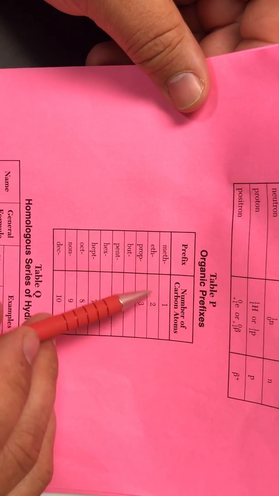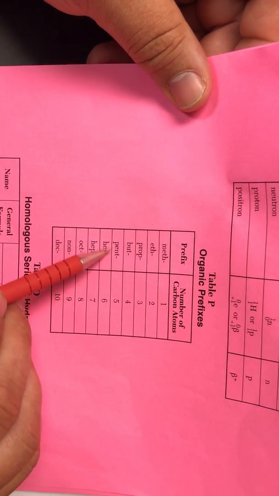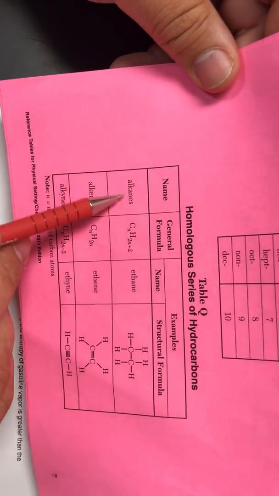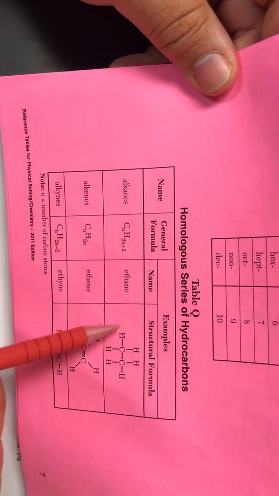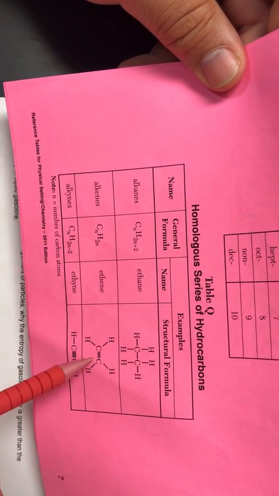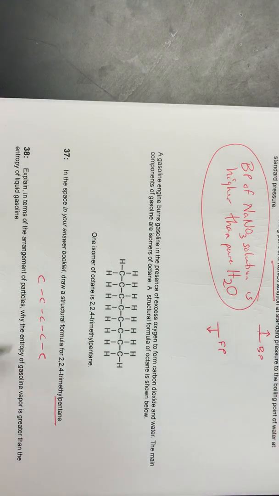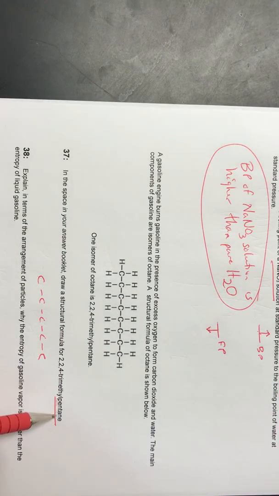Okay, we have a table P that gives us prefixes, and the pent standing for 5, so that tells us how many carbons it's going to have. And then the ane at the end correlates to this table Q. Anes have all single bonds. If it was an ene, it would have a double bond, and ine, it would have a triple bond, and it would actually have to give us a number to tell us where that double bond or triple bond was. But in this case, it's an ane, and so we just have 5 carbons, pent, all singly bonded, ane. And then it tells us 2,2,4-trimethyl.